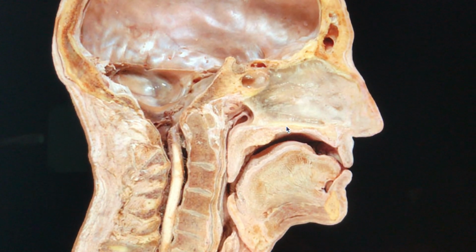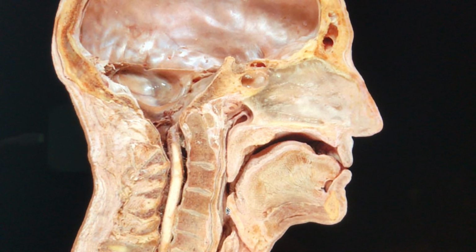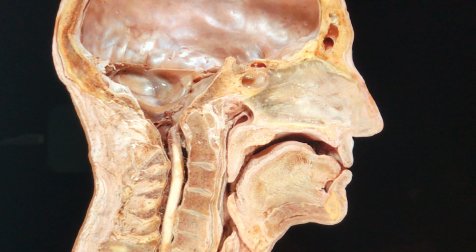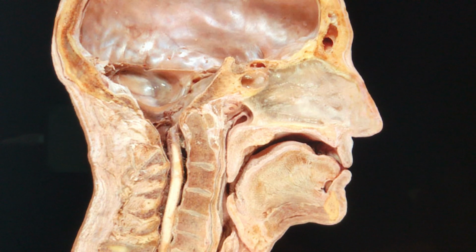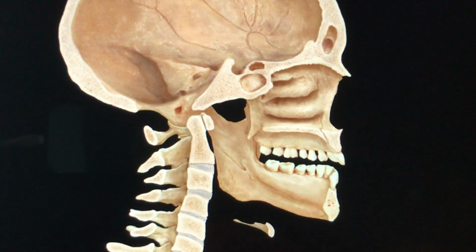On a mid-sagittal view, yeah, it's not a really great view right here. And again, please do not show this when you have kids around. They will freak out, so yeah.